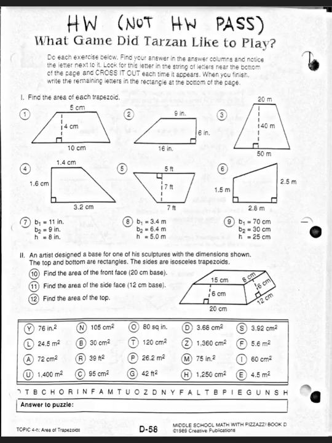So here's a worksheet that you have in your folder with your stuff, and at the top it says HW, not HW past. That's really old. I just copied an old worksheet, so you can just ignore that. But you can see they have several different trapezoids. So every shape on this worksheet is a trapezoid. They don't all look the same. Some of them are a little different.